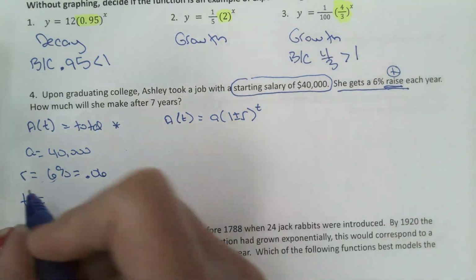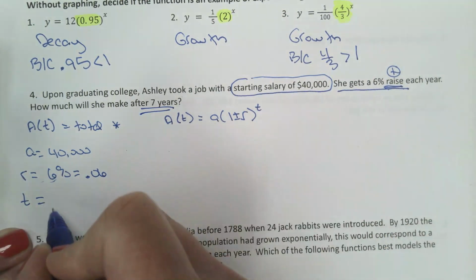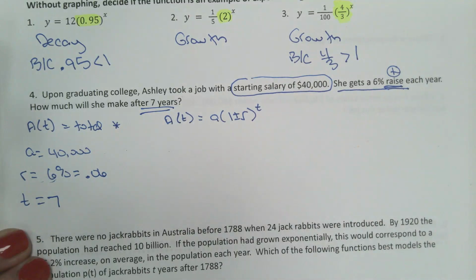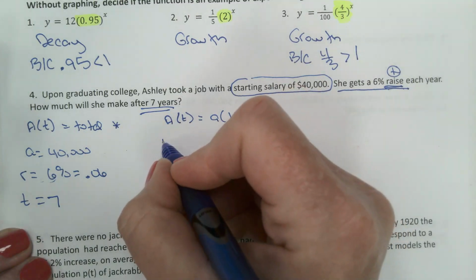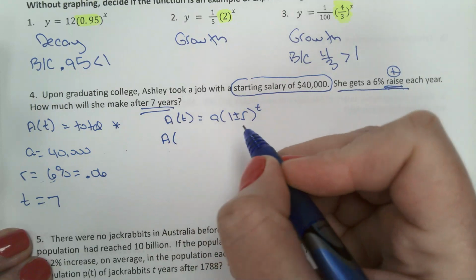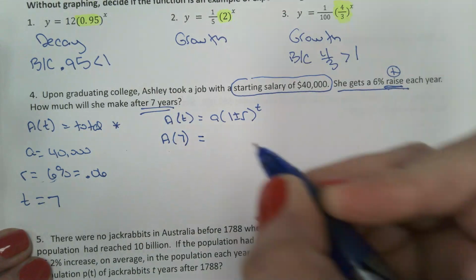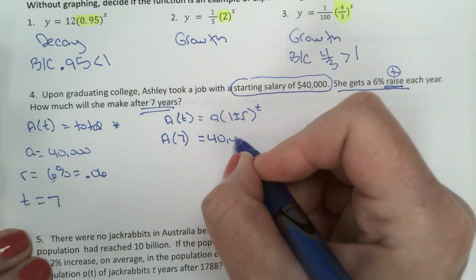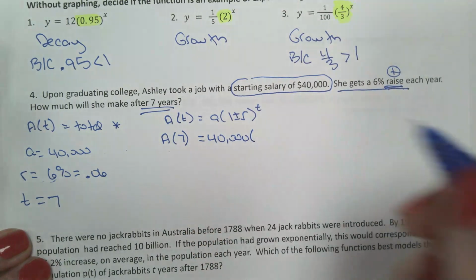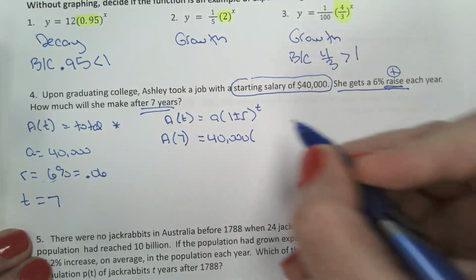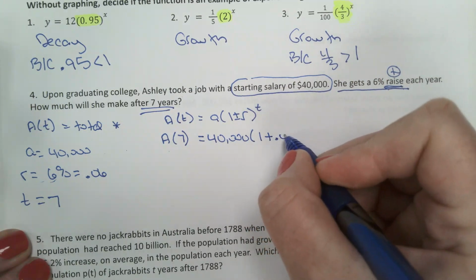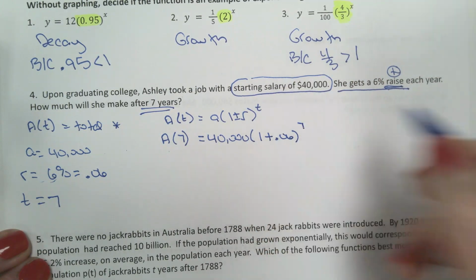And t is your time in years. We want to know how much will she make after 7 years. All right, so in function notation, A of t, you should put your 7 right there. Your initial amount is 40,000. We have growth, so we're definitely using the plus, so I have 1 plus 0.06 to the 7.